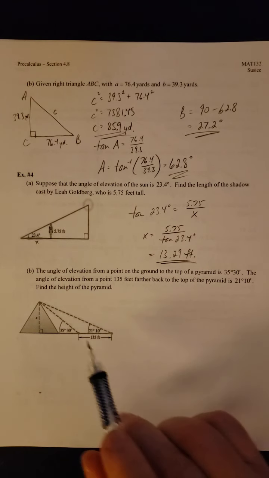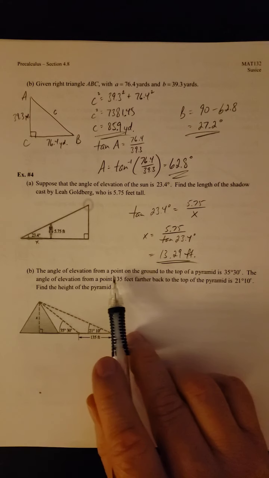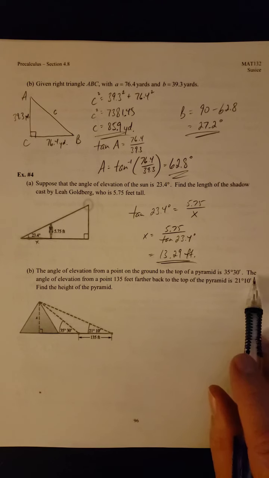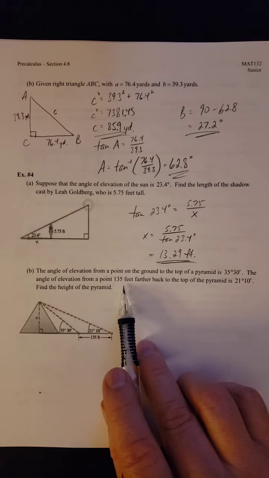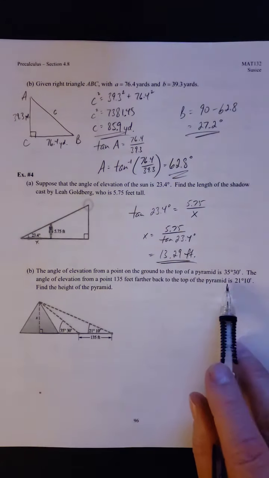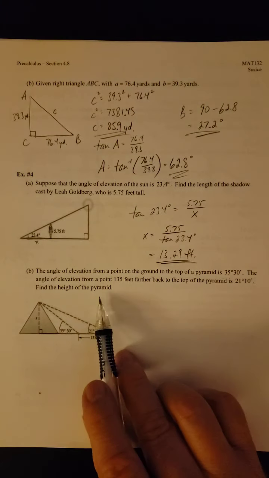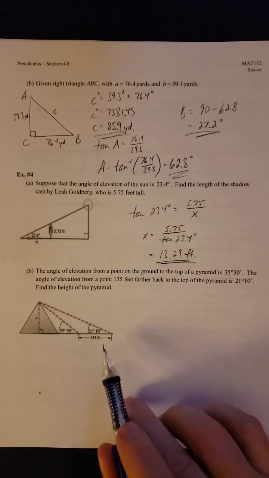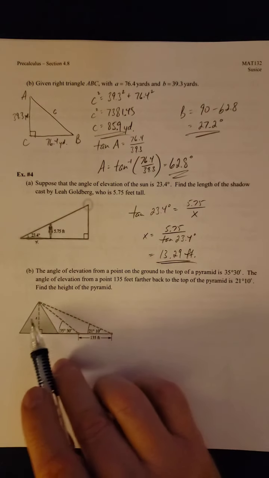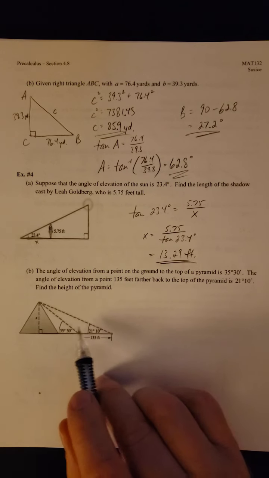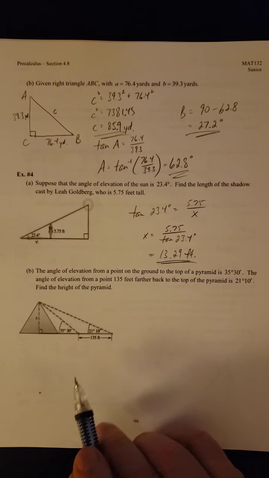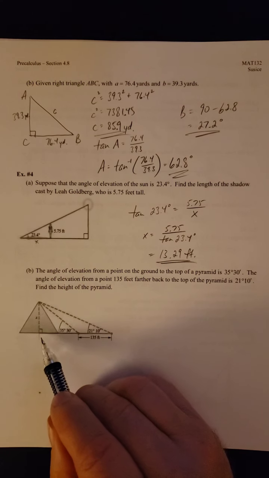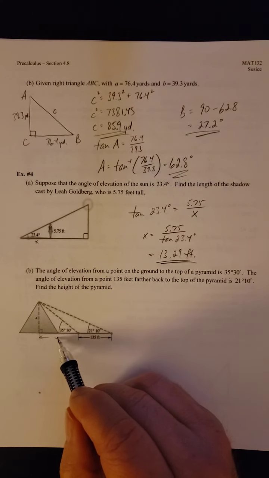Now this one's got a little more layers to it, so it's a little trickier. The angle of elevation from a point on the ground to the top of a pyramid is 35 degrees 30 minutes. The angle of elevation from a point 135 feet farther back to the top of the pyramid is 21 degrees 10 minutes. Find the height of the pyramid. In this case, we could set up a couple of equations that involve x based on our two right triangles. The other dimension that we need is this one in here, so I'm going to call it y.